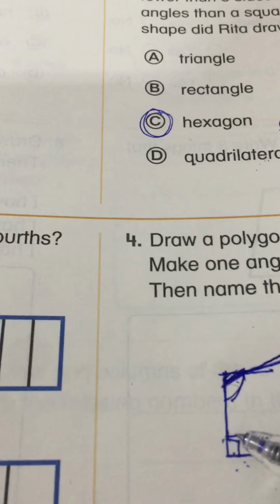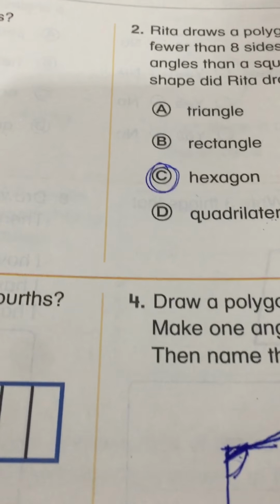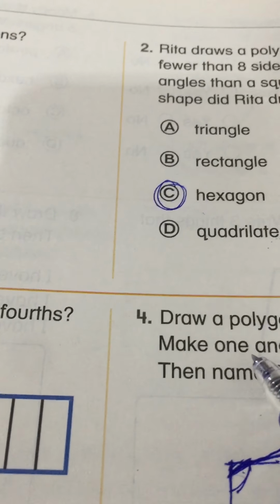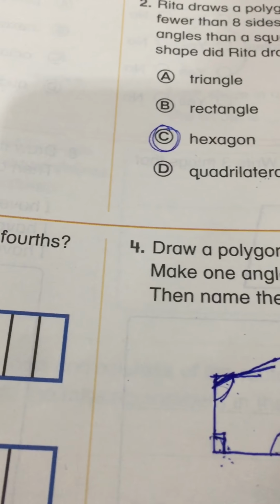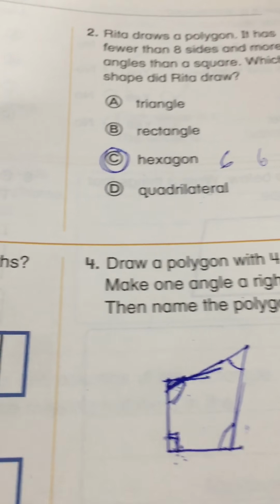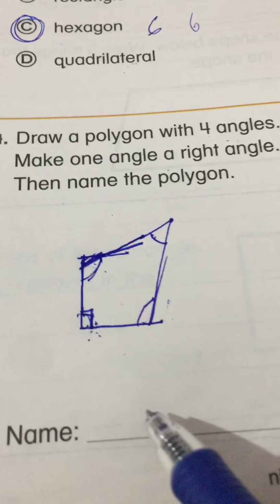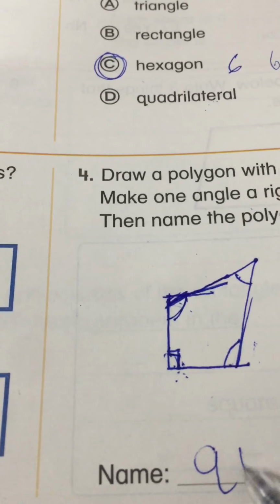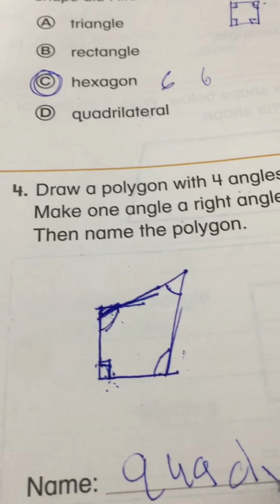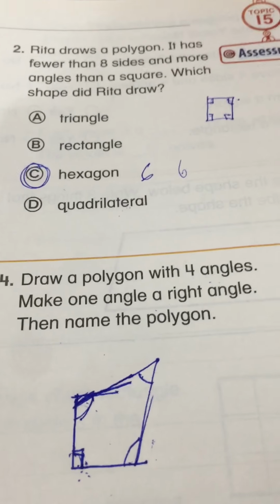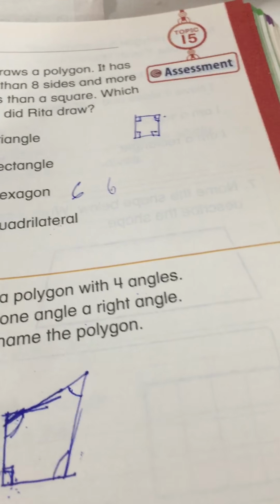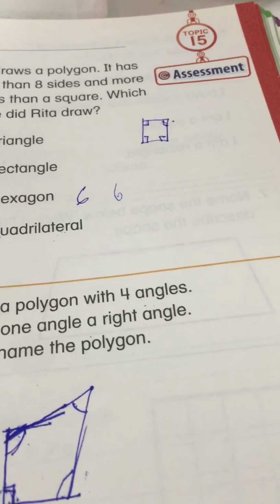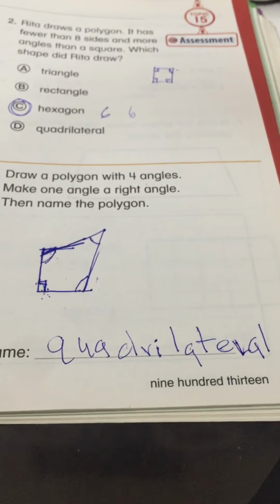One of them is a right angle, make a square, remember. And then name what this polygon is. So it has 4 sides and it has 4 angles. Then this one is, what is it? It is a quadrilateral. It is a long name, I know, and it is hard to pronounce. So it is a quadrilateral.